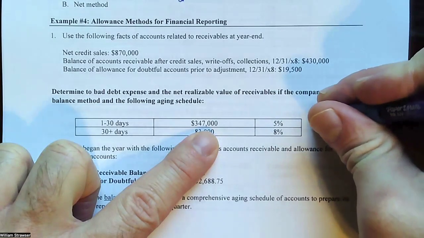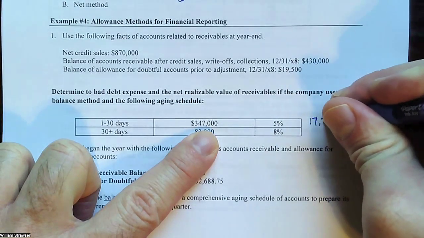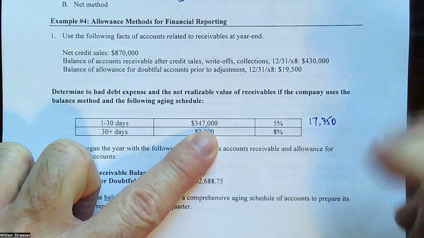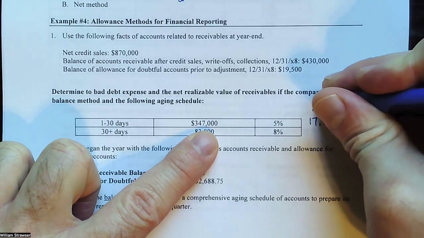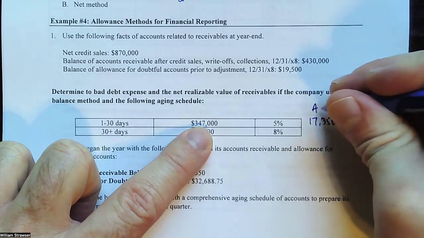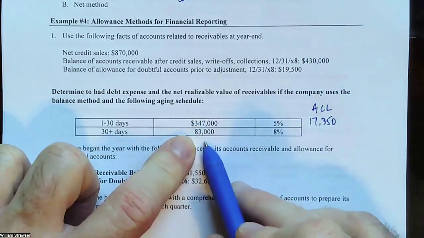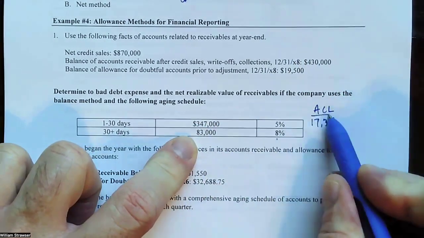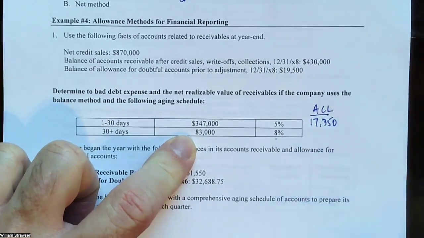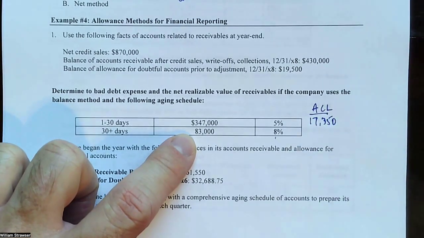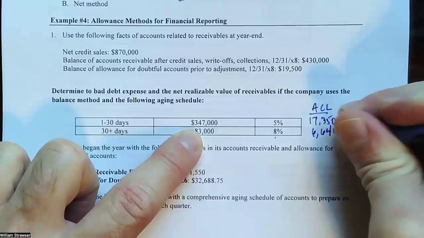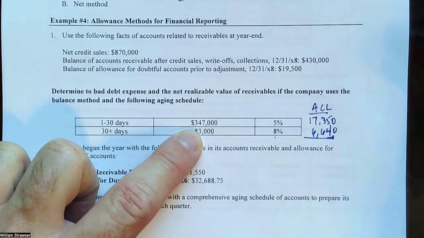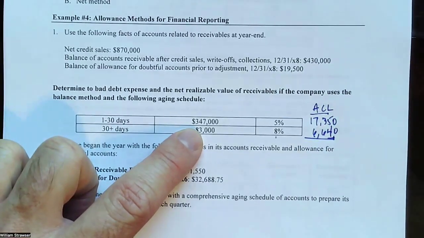So that would tell me I should anticipate $17,350 of credit losses in that 347. And so basically, what I am tabulating here is my ACL account. And then 83,000 times 0.08 or 8% gives me 6,640.